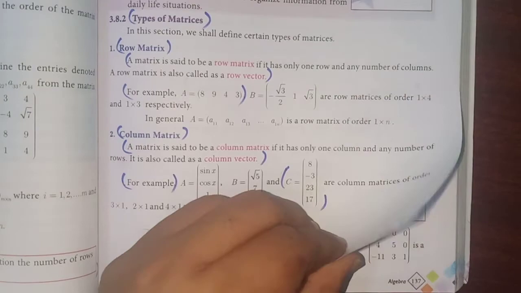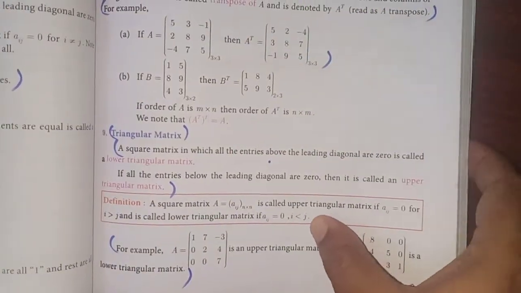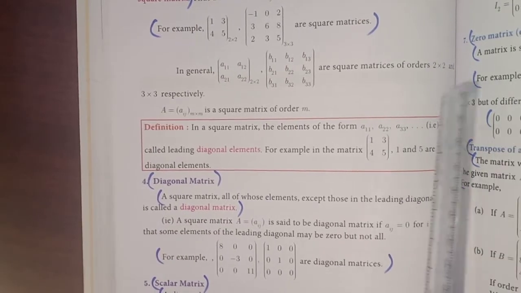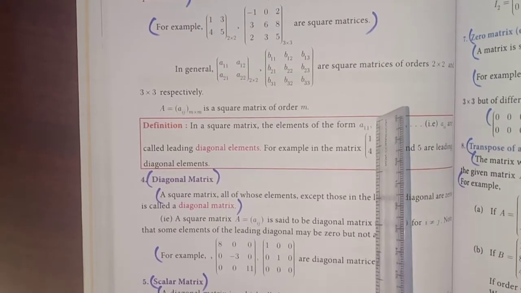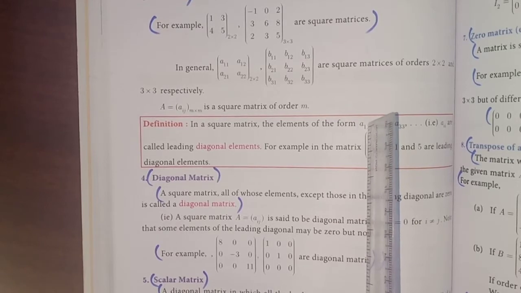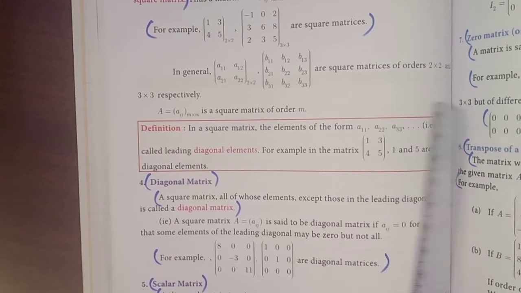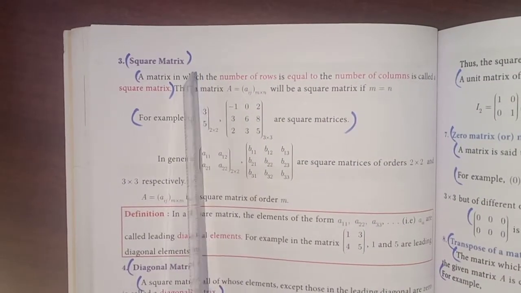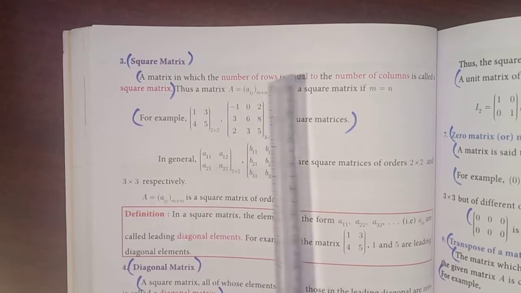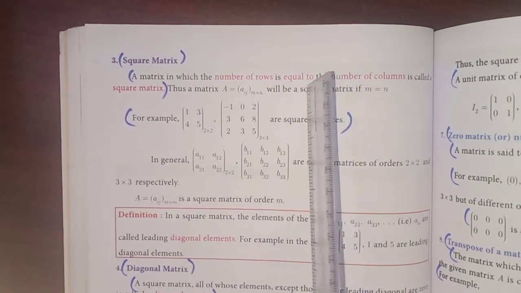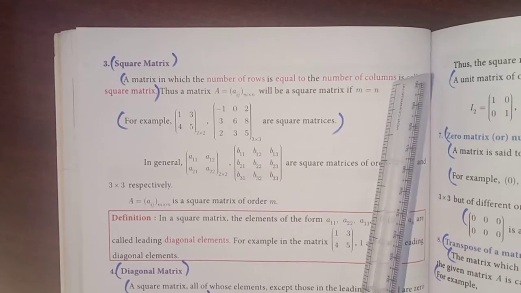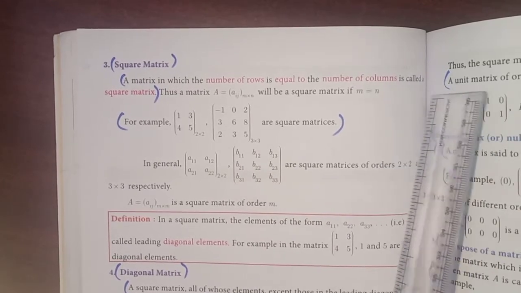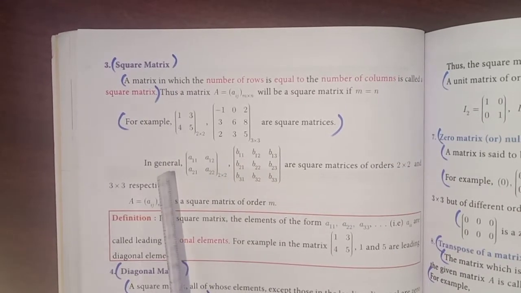Next one, square matrix. We know that definition of a square. Square, it has all sides equal, correct? Like that, a matrix which has equal number of rows and columns, that is called a square matrix. Okay, what is given? A matrix in which the number of rows is equal to the number of columns is called a square matrix.